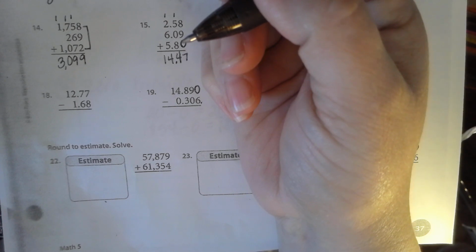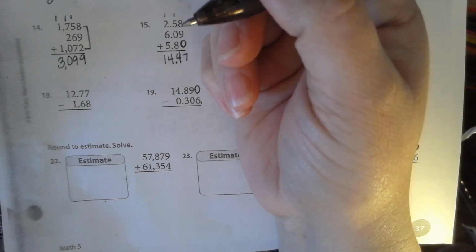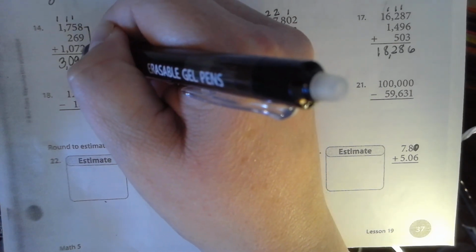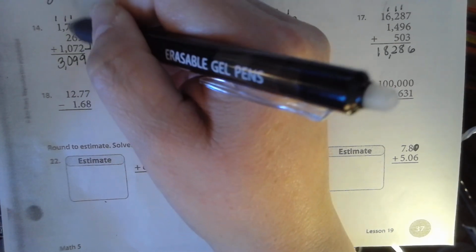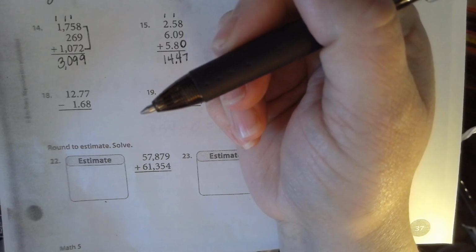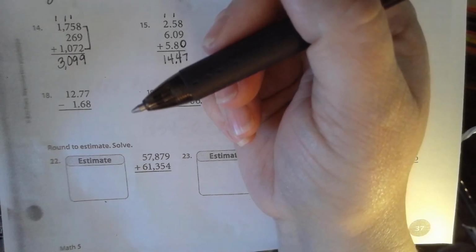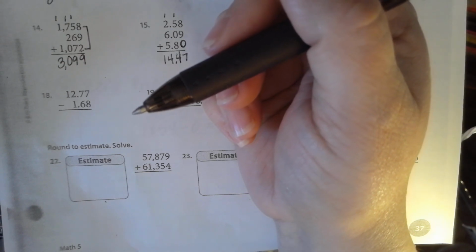Okay? So Isaac, you with me? I'm going to look at 8, 9, and 2, and I'm going to say, okay, 8 and 2 make 10, plus 9 is 19, carry your 1. Okay? So look at those numbers and group them together in a way that is most easy.